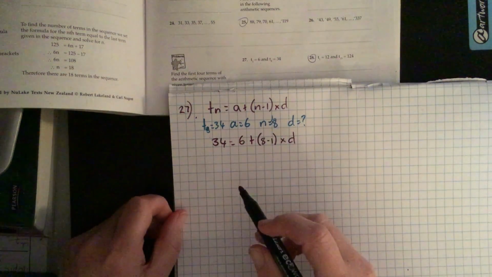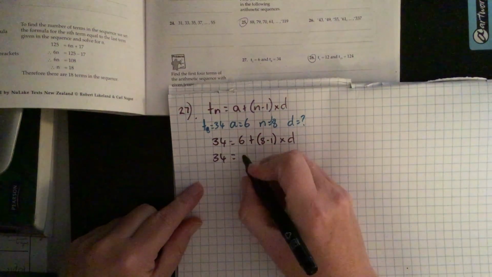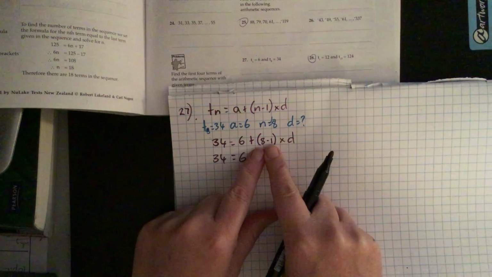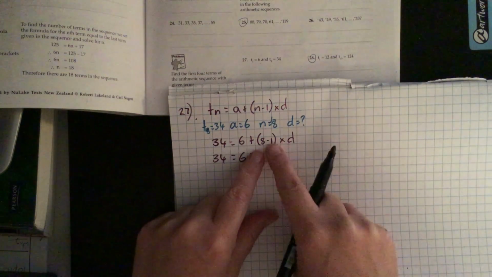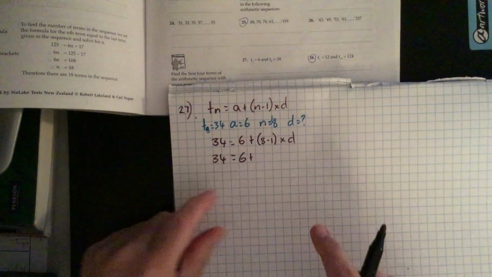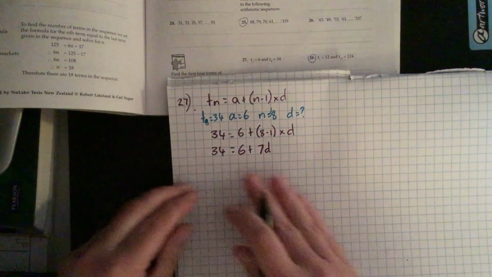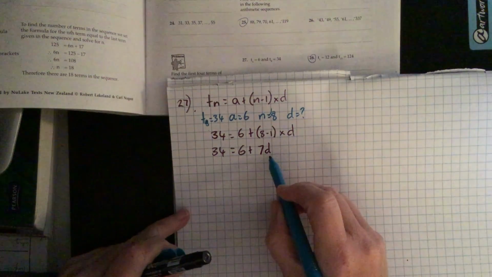So let's just simplify this equation. I'm going to bring down stuff I'm not going to touch yet. I can simplify this bracket. Brackets first, basic BEDMAS. 8 take away 1 is 7, and then multiplication. 7 times d is 7d. Now we can follow through and use our algebra to solve for d.